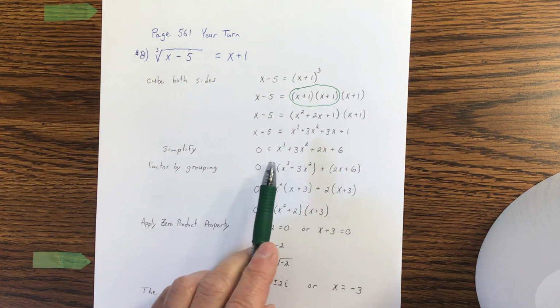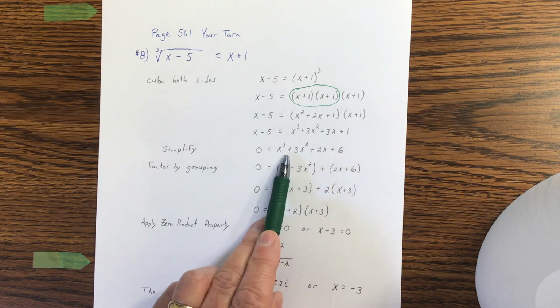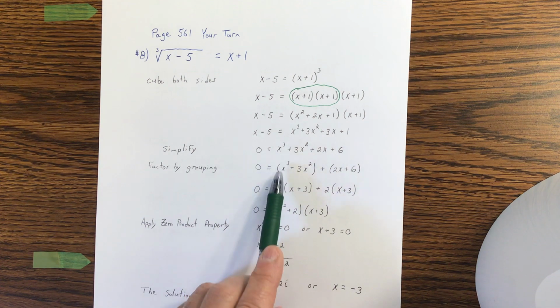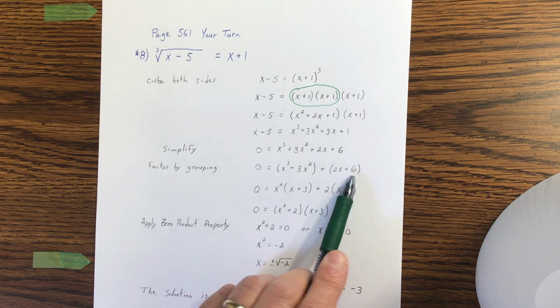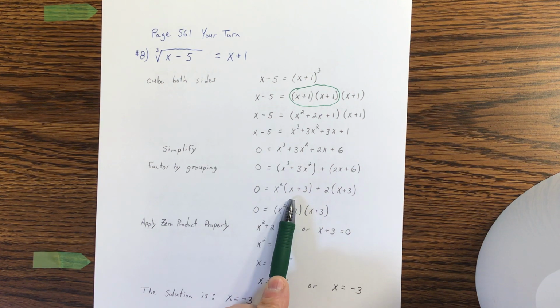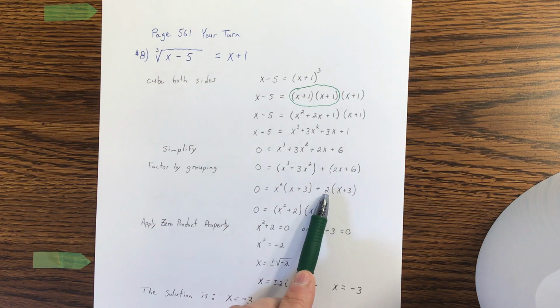The first thing I did is, I have 4 terms here, so I can do this by factoring by grouping. So I grouped the first 2 terms, grouped the last 2 terms, and then from each group I factored out a GCF. That's where I get the x squared, and that's where I got the 2.